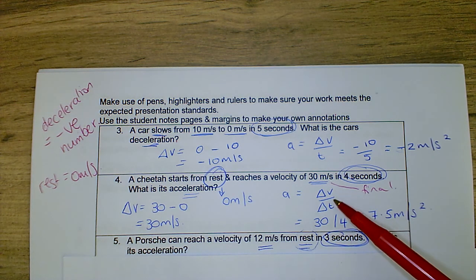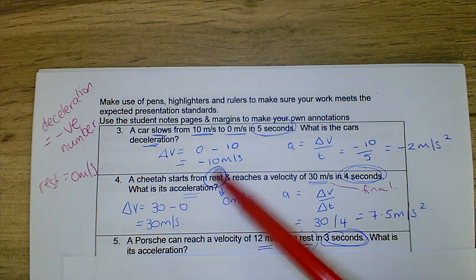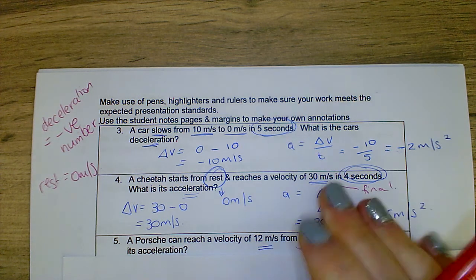Acceleration is change in velocity over time. 30 divided by 4 is 7.5 meters per second squared. Don't let the fact that there's no number for the starting velocity throw you. Anything at rest will always have 0 meters per second.